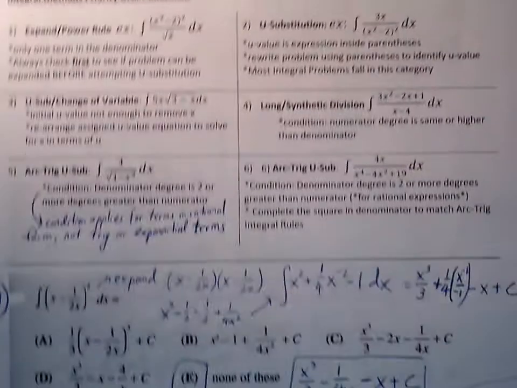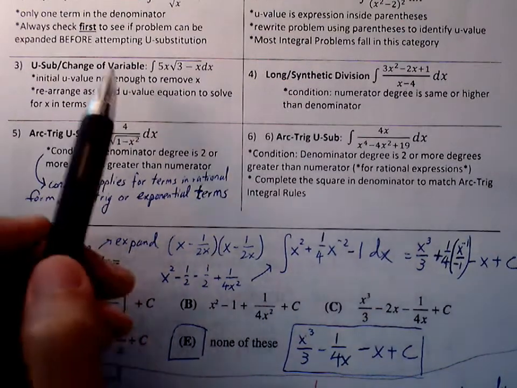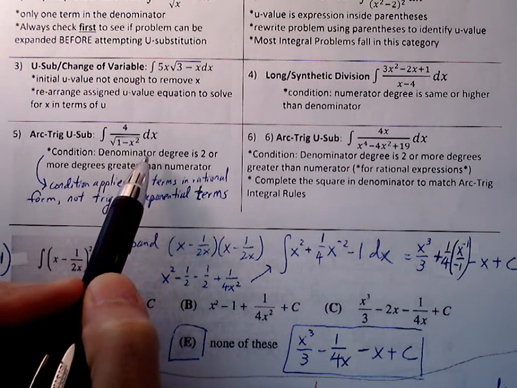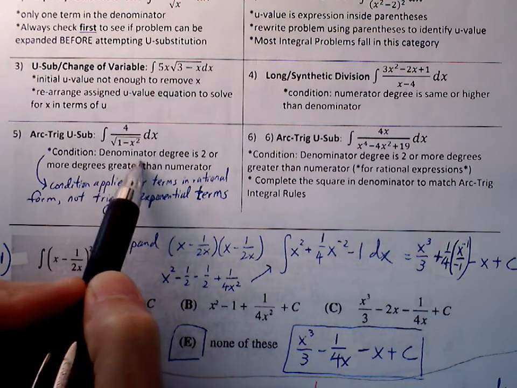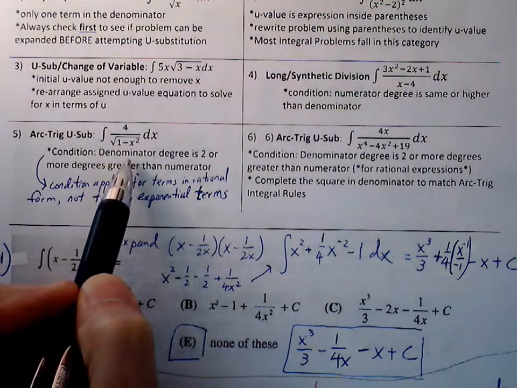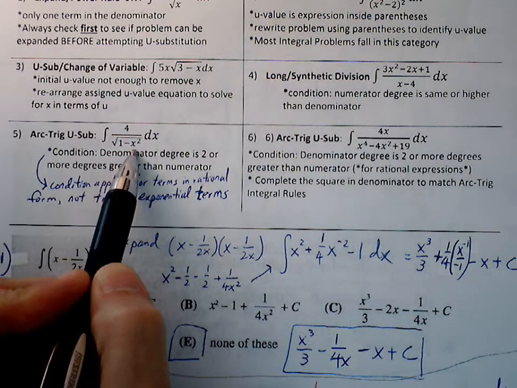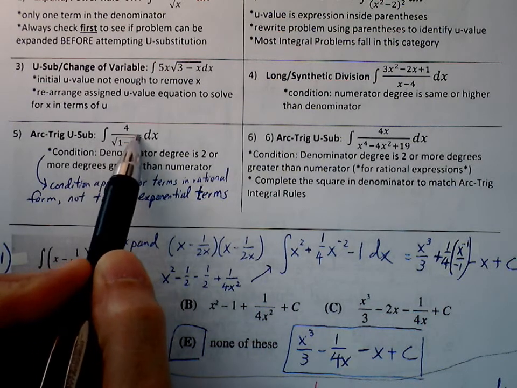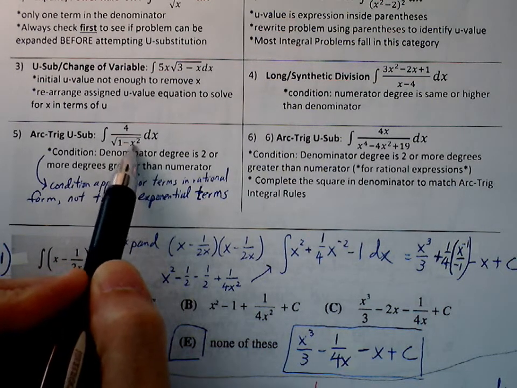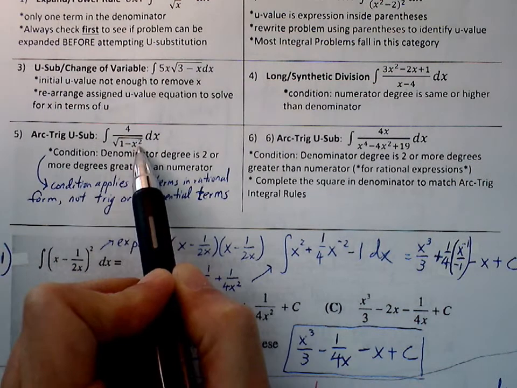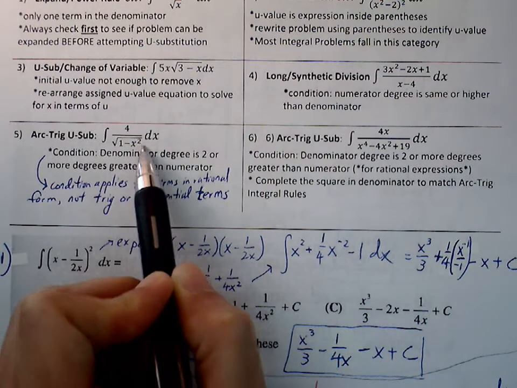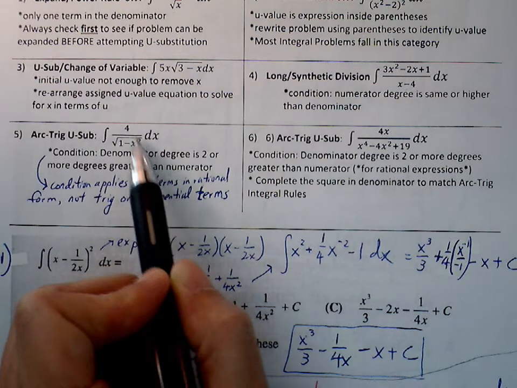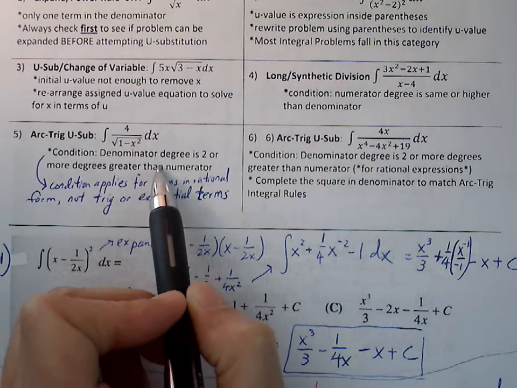The next option down is maybe it's an arc-trig u-substitution problem. The condition is if your denominator variable is 2 or more degrees higher than your numerator variable. So here, x squared, let's ignore the fact that the square root of x squared is equivalent to x. Let's just look at the variable degree. If the variable degree is 2 degrees higher than the numerator degree, then that's a potential fit for arc-trig.